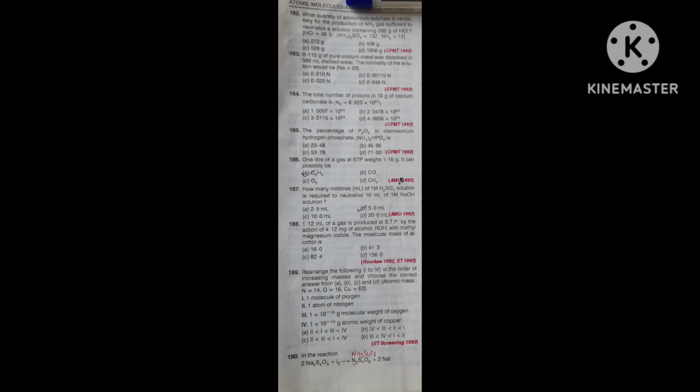Okay, because what you have calculated, this number of protons 50, that is in 100 gram. Then in 10 gram, it will be less, means 0.1 mole. In 1 mole, total number of molecules will be Avogadro number.